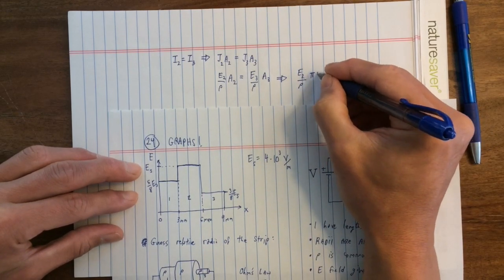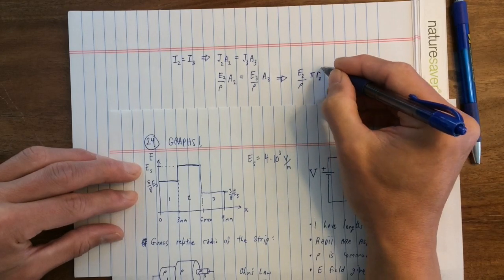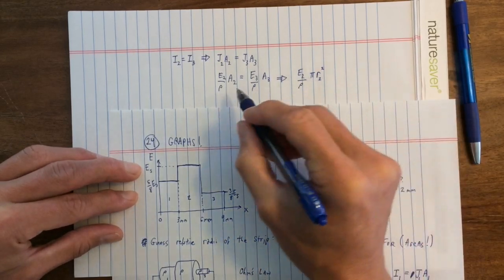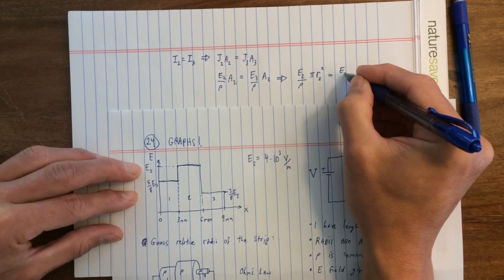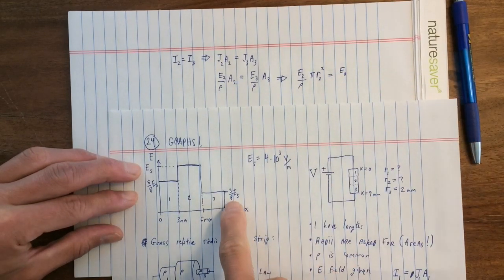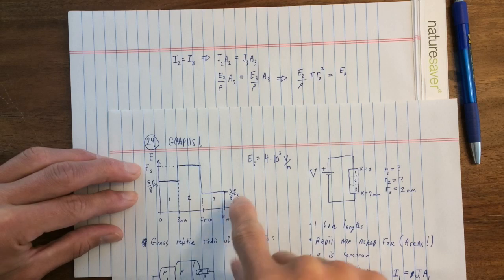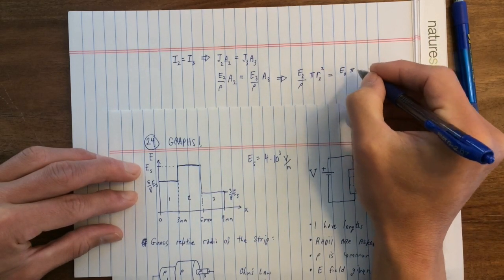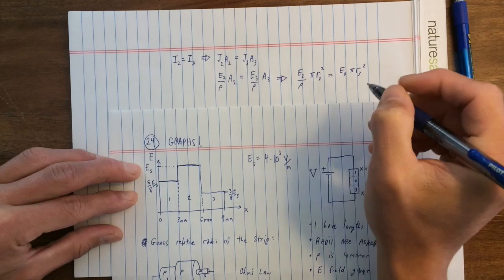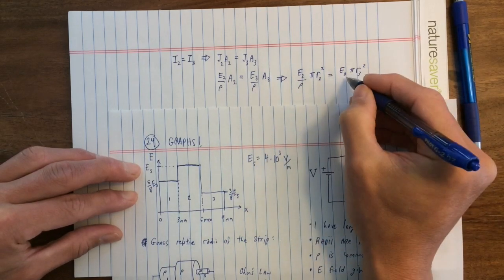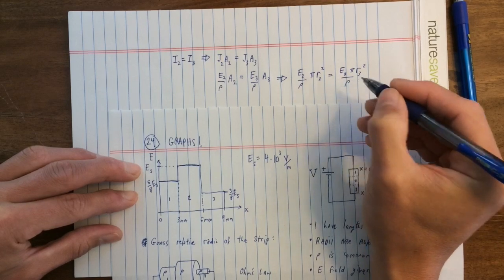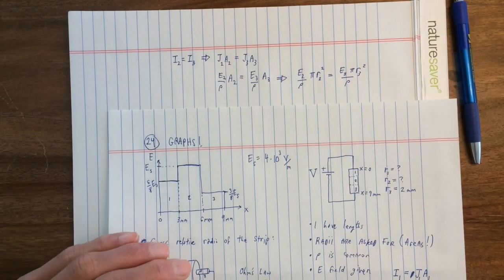And then I have pi times the radius of region 2 squared, right? That's the area of region 2. And it's equal to the electric field in region 3, which I know, it's 3/8 of E sub s. I also know the radius of region 3, so I can square it, multiply by pi to get the area of region 3. And then I have to divide by this unknown but common resistivity rho.